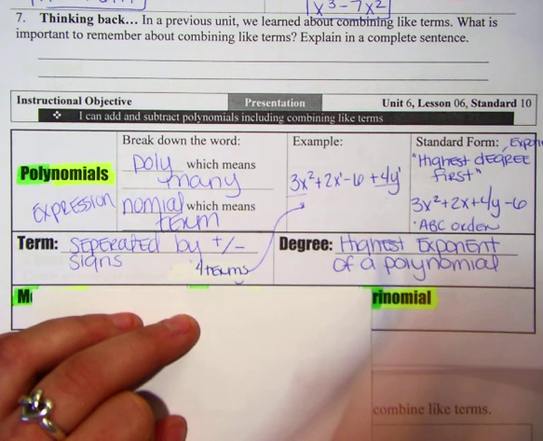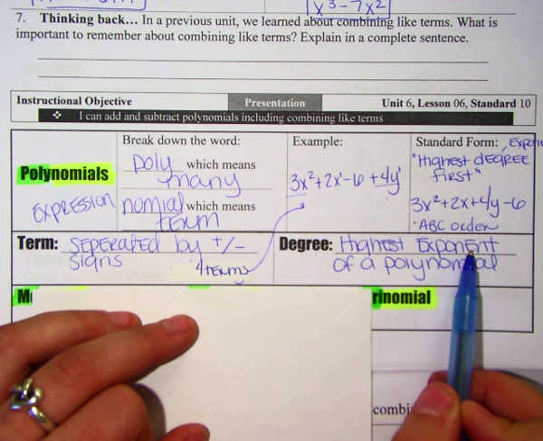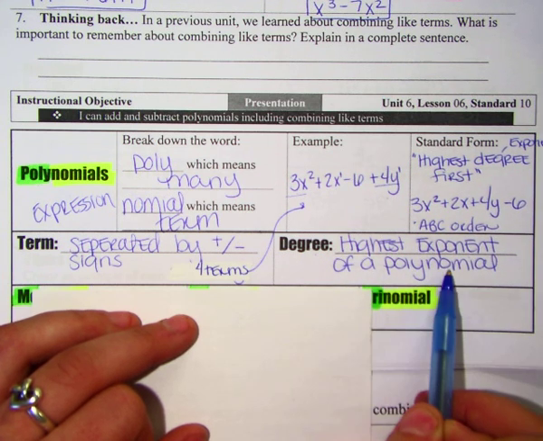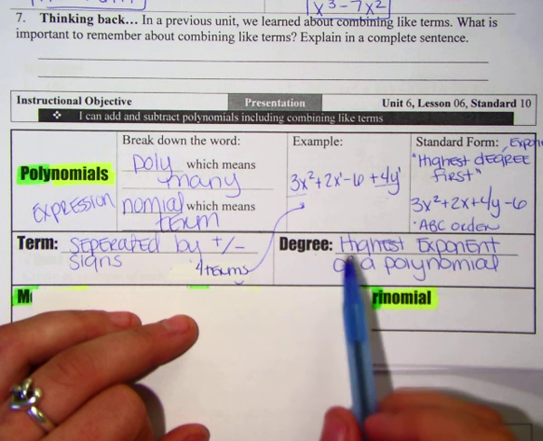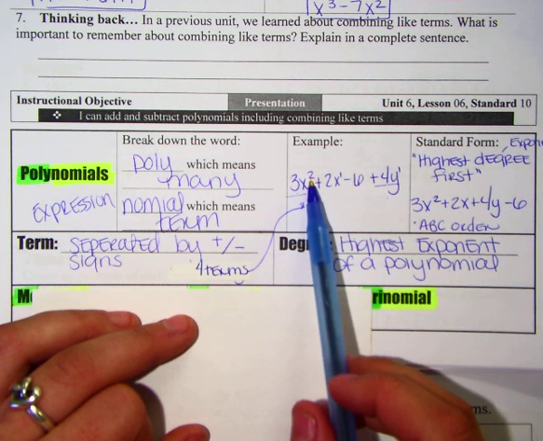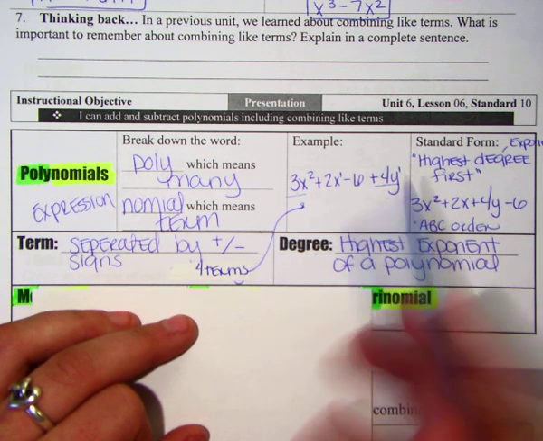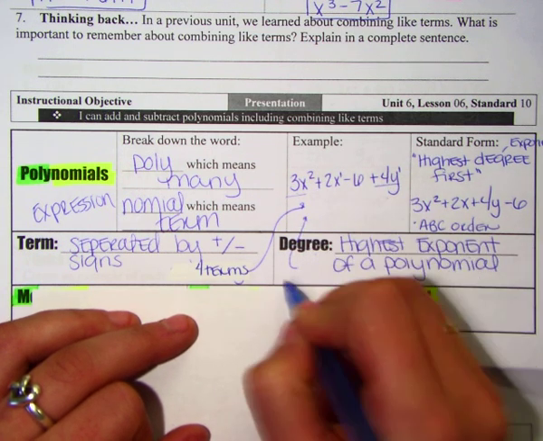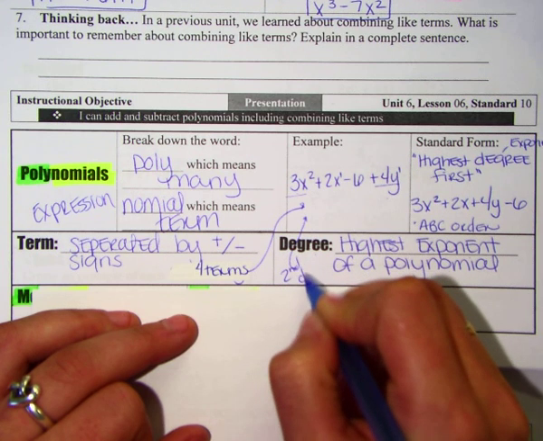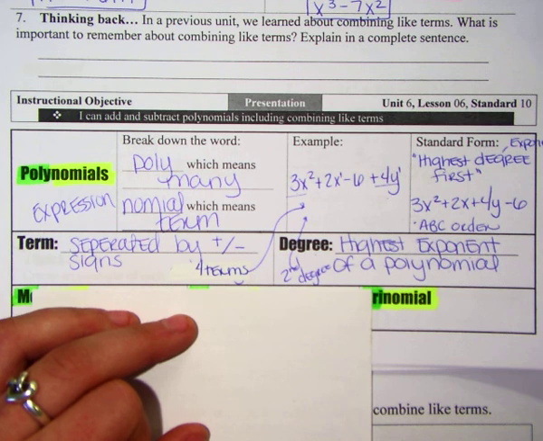I'll draw an arrow. The degree is the highest exponent of a polynomial. So that's how we can classify it or talk about the polynomial by its highest exponent or degree. So the highest exponent here is a 2. So this up here is a second degree polynomial because that's the highest exponent.